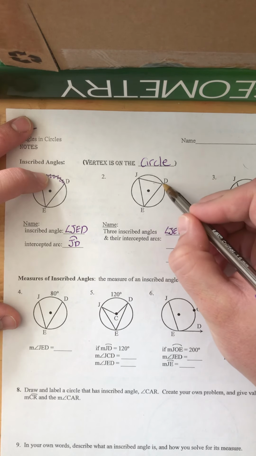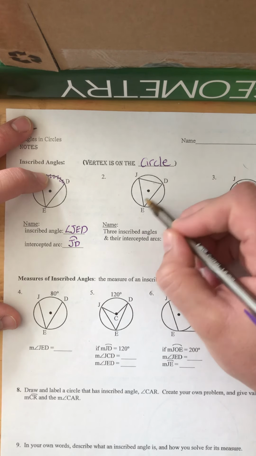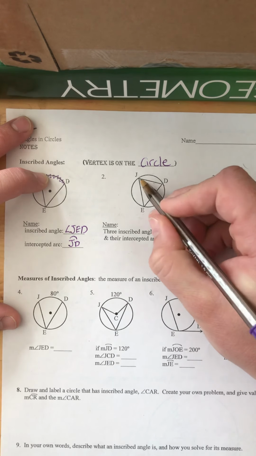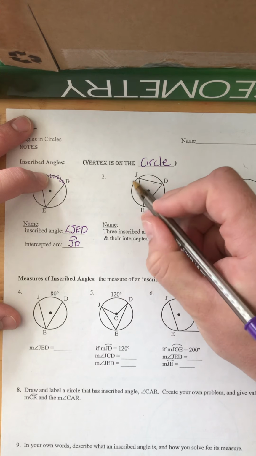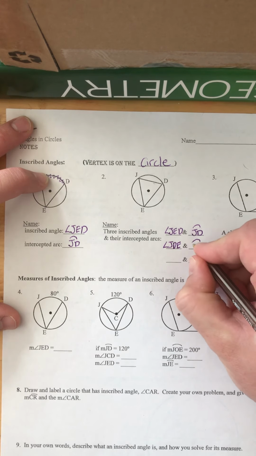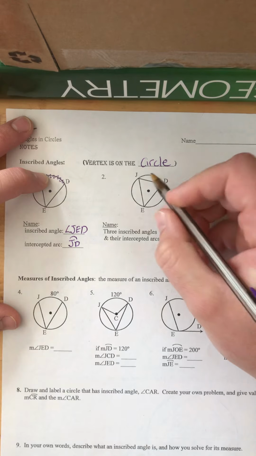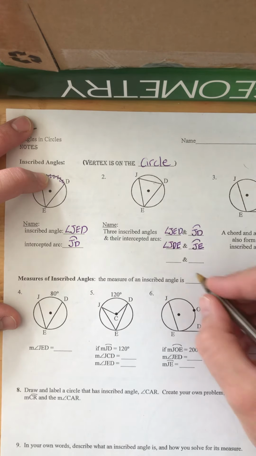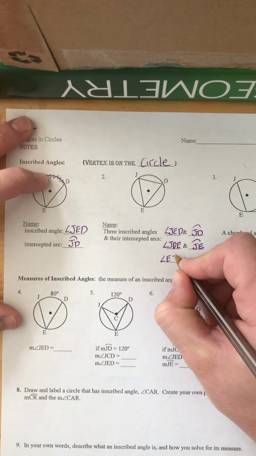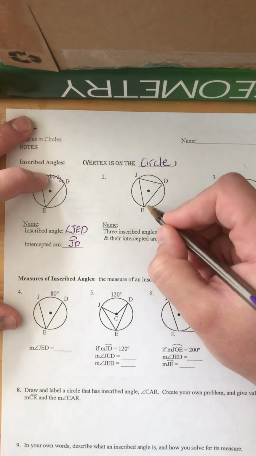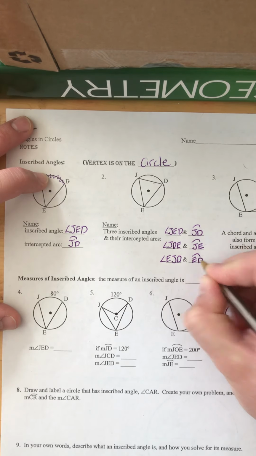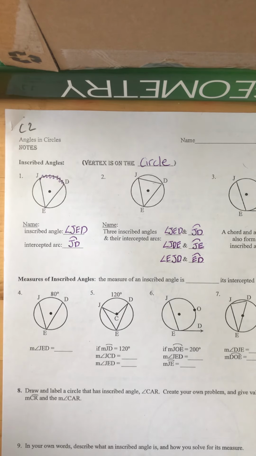Here we have JDE, this angle up here in the top right, angle JDE. Okay, so again, JDE opens up to arc JE, would be its intercepted arc. And last but certainly not least, we have EJD, the top left angle, angle EJD, and that would open up to arc ED. So each angle opens up to its own intercepted arc, guys. That's going to be very important.